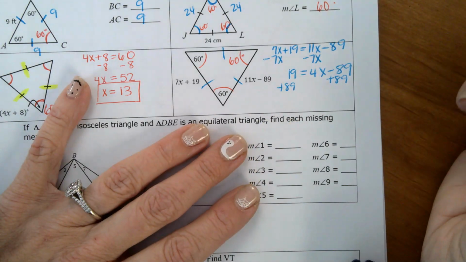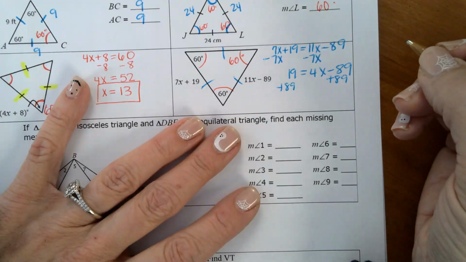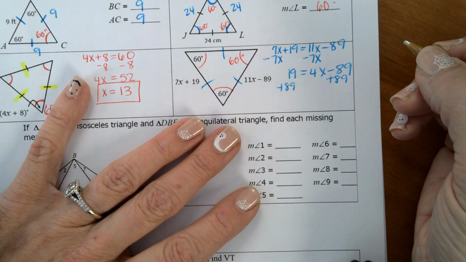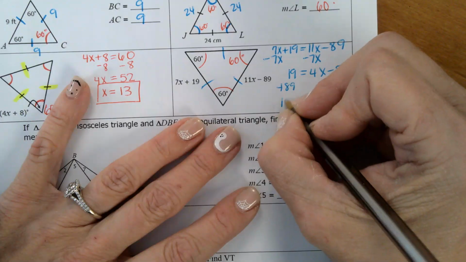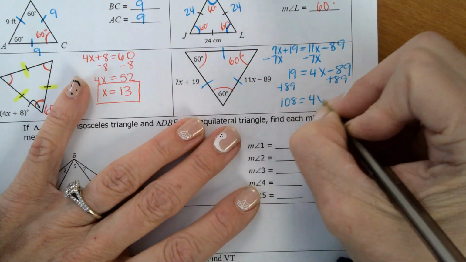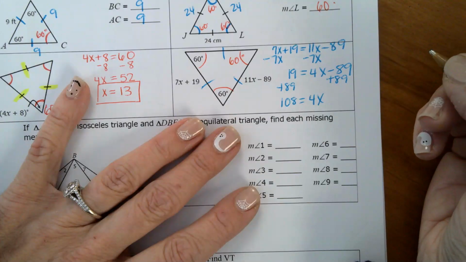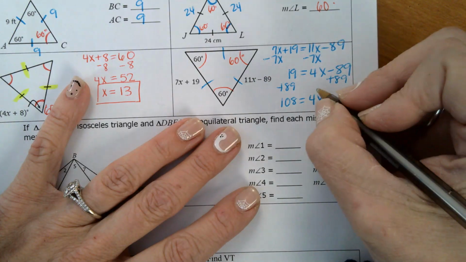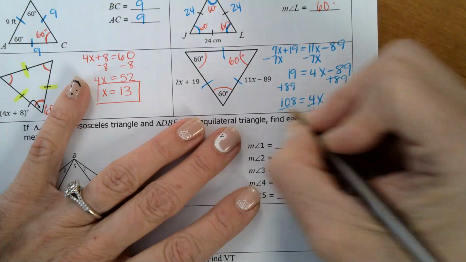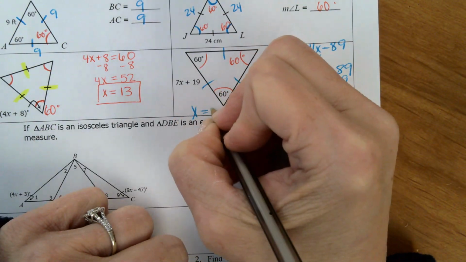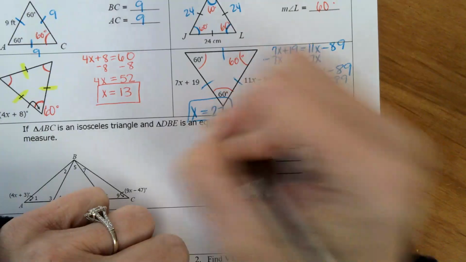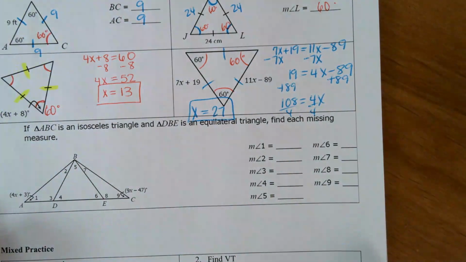Okay, how much is that? 108 equals 4x. Now what do you do? And what do you get? So then x is equal to 27. Okay.